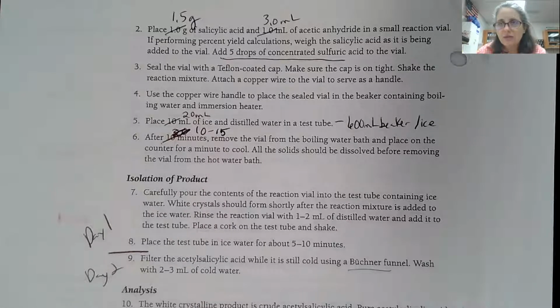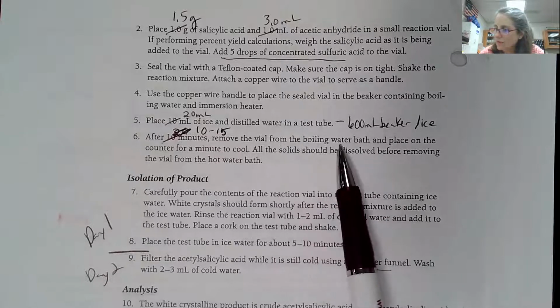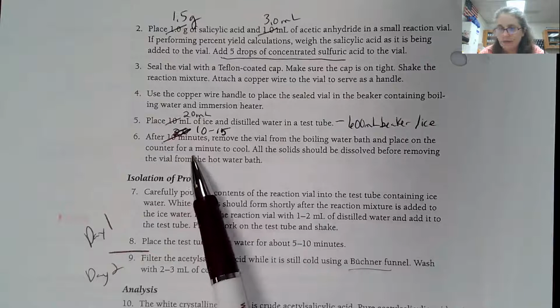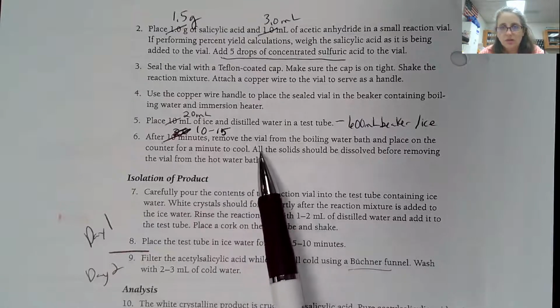So in the procedure, it says about 10 minutes, but if I give you a window of like 10 to 15, we will definitely cook it for at least 10. We need to cook it for at least 10. Once you have cooked it for that period of time, you're going to place it on the counter for about a minute to cool so that you could touch it.